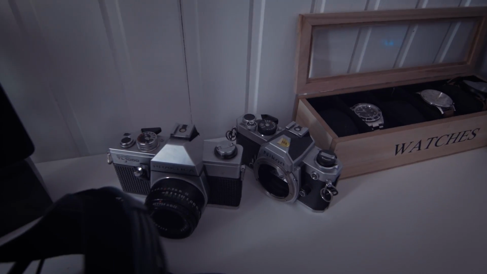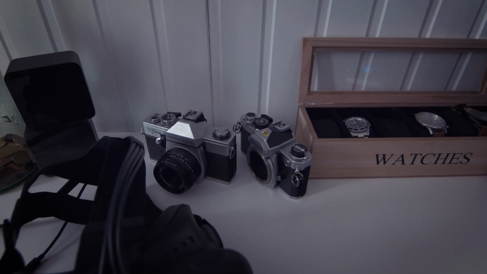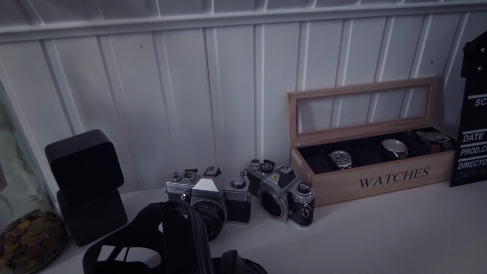Then right here we have some old cameras. They actually do work, but I don't really use them. I just think they look cool, and that's why they are here.